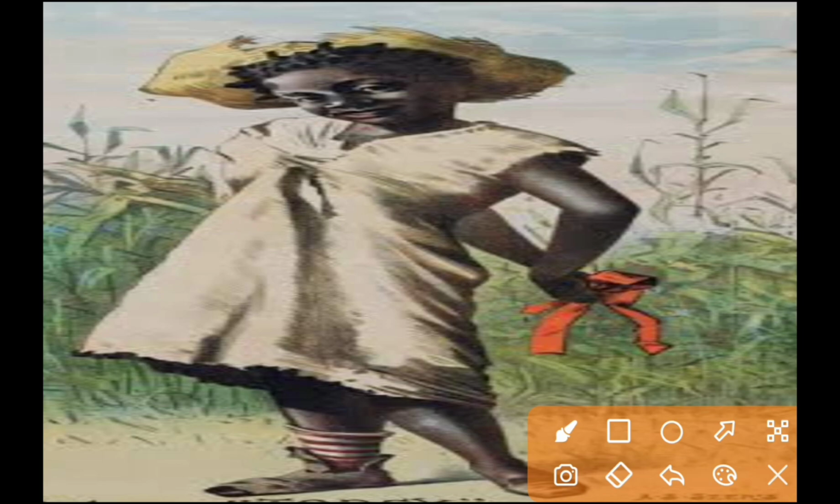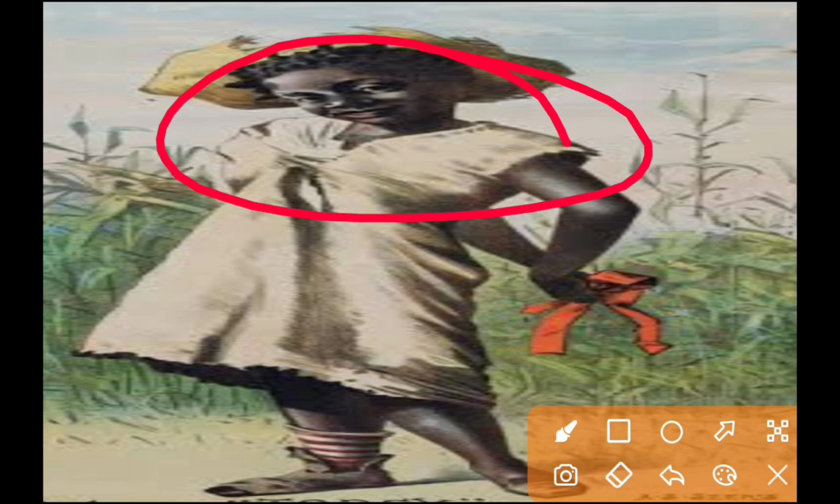Here, St. Clair buys Topsy, who is a young black girl who was abused by her past master, and arranges for Ophelia to begin educating her.